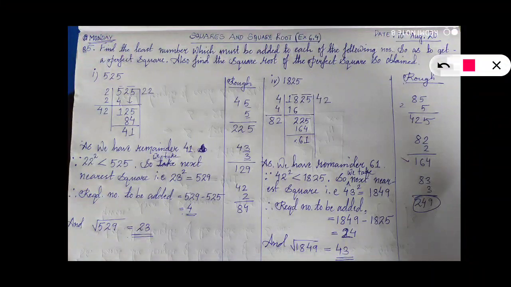So let's read the question. Find the least number which must be added to each of the following numbers so as to get a perfect square.